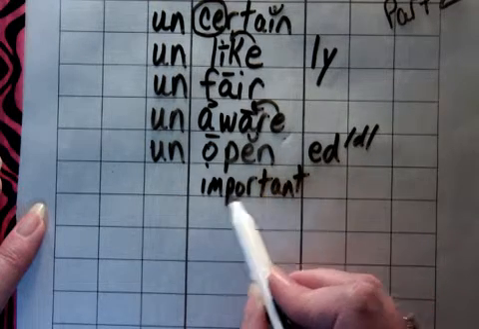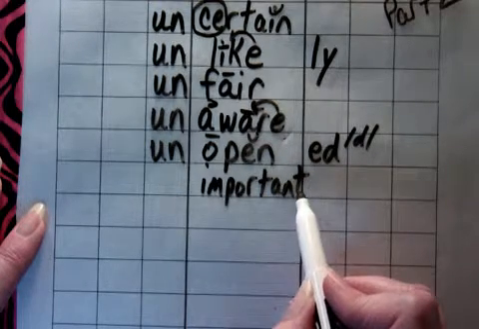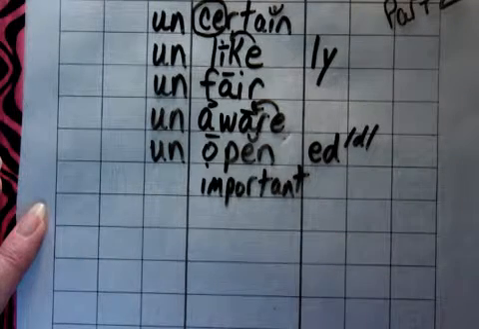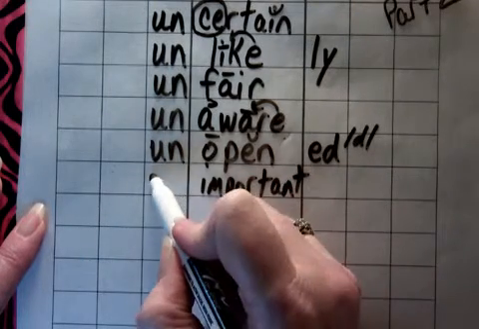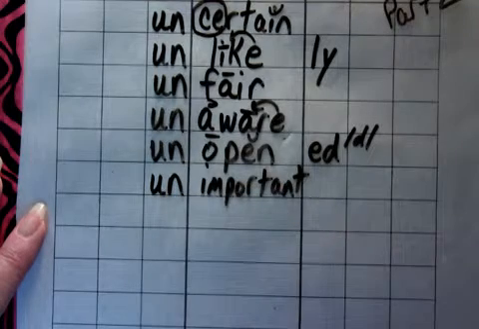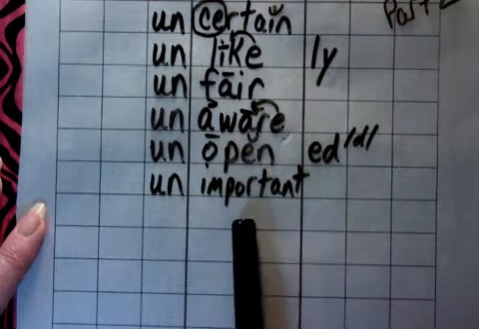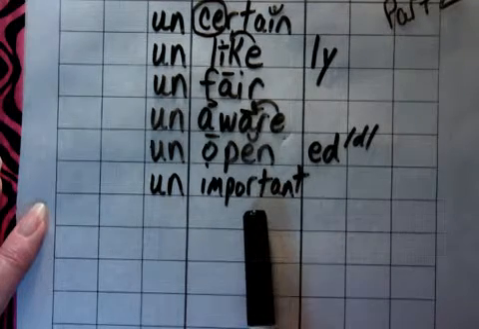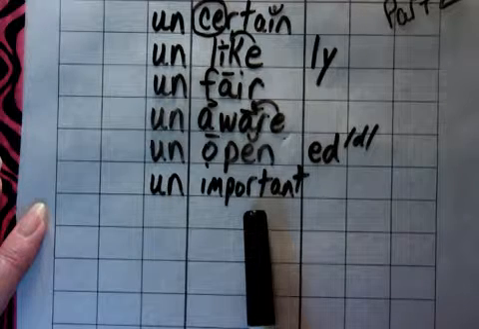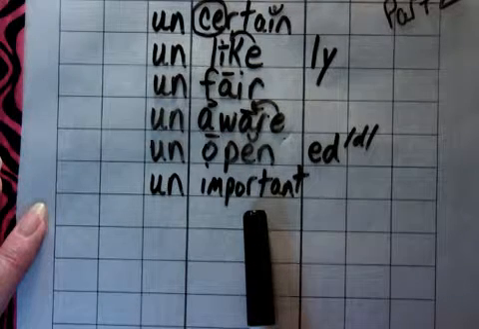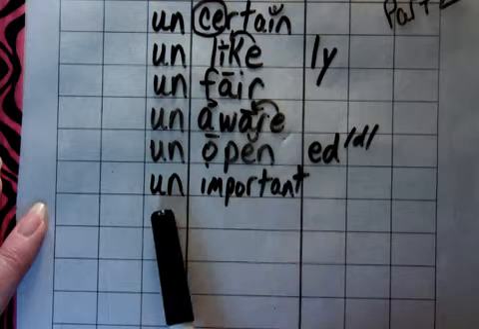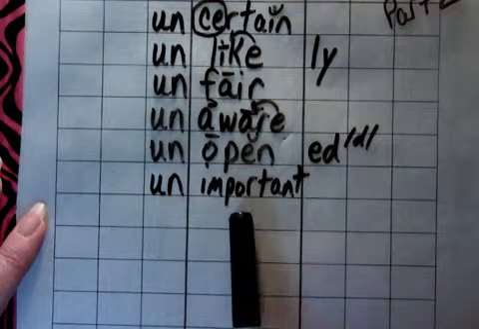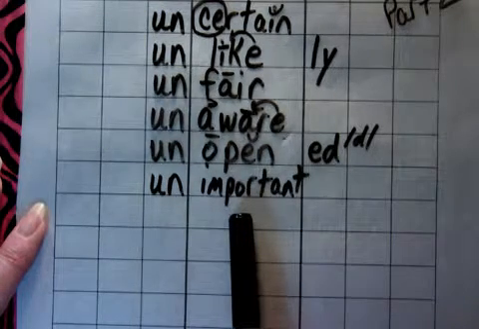So I believe important is the whole base word or root word. And the prefix is un. So if the information is important, that means it's a high priority. Or unimportant means it's not important. It's a low priority.